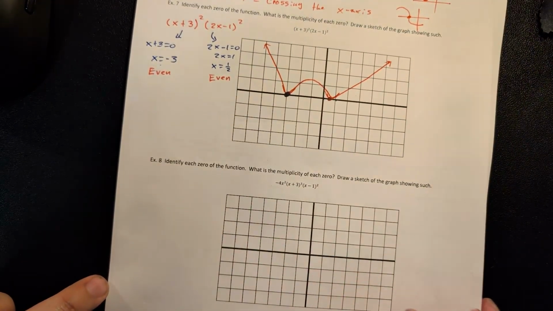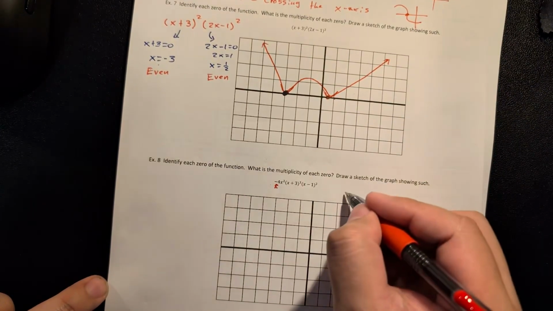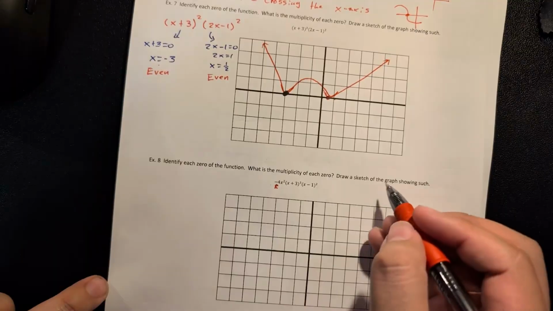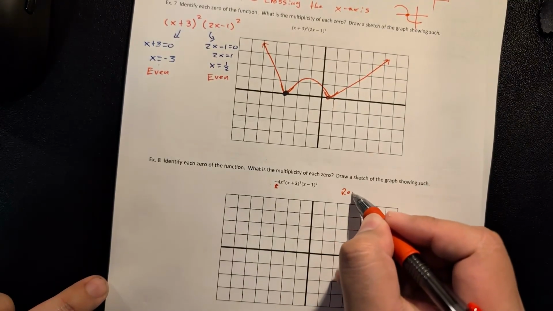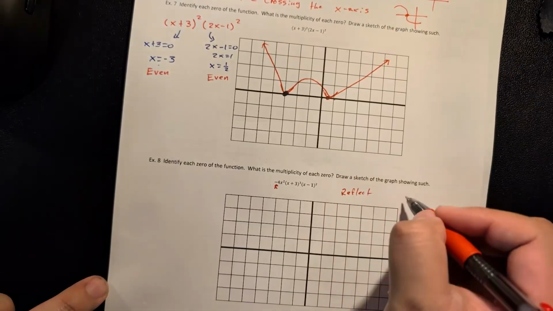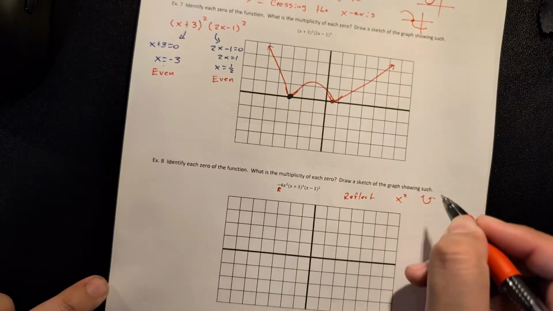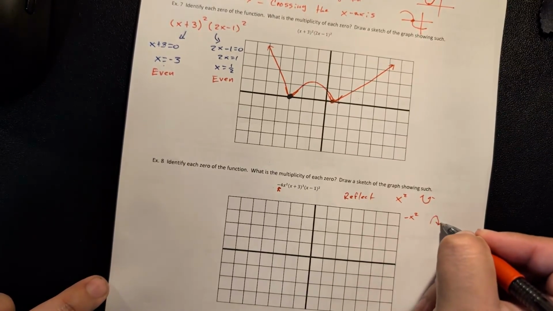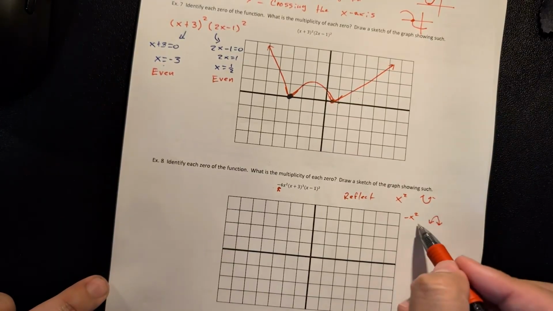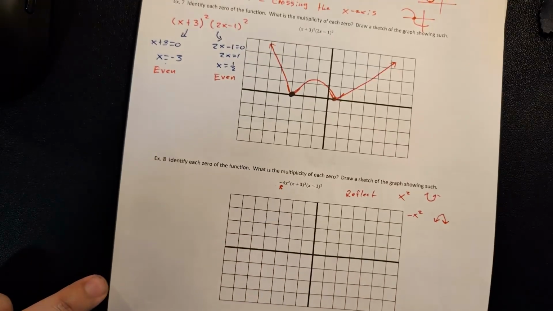Number 8 is very similar. However, we have a negative in front. So what that means is we're going to sketch it, and then at the very end, we're going to reflect it. Just how x squared has a graph looking like this, but negative x squared just flips it upside down. So first we're going to graph it, and then we're going to flip it. That's the only difference here.